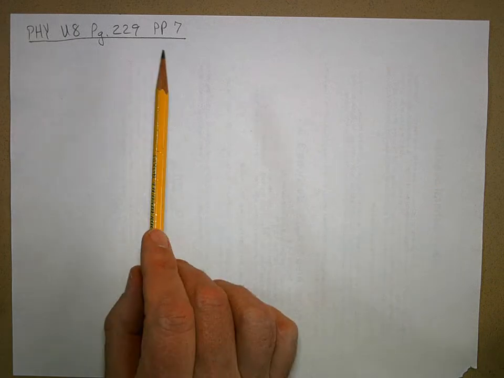Let's do practice problem 7 on page 229. Let me read it out loud to you. An airplane passenger carries a 250 Newton suitcase up the stairs, a displacement of 4.2 meters vertically and 4.6 meters horizontally. A, how much work does the passenger do on the suitcase?